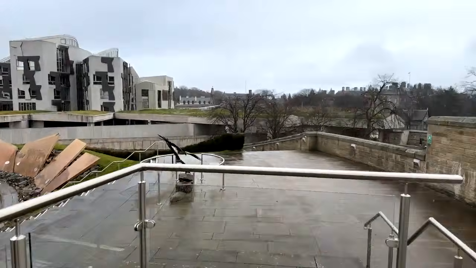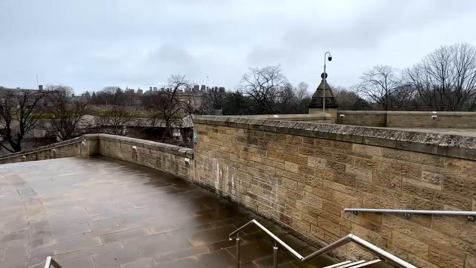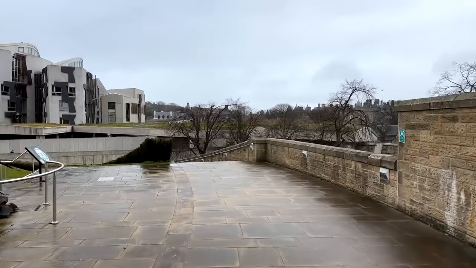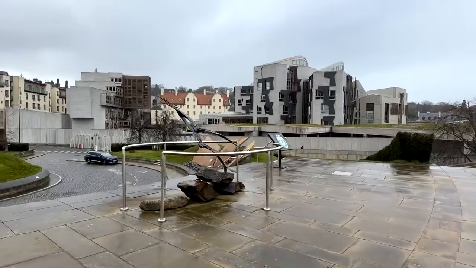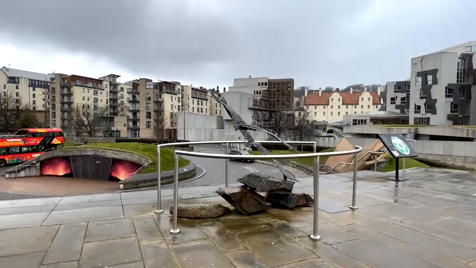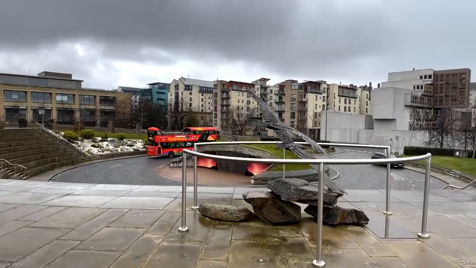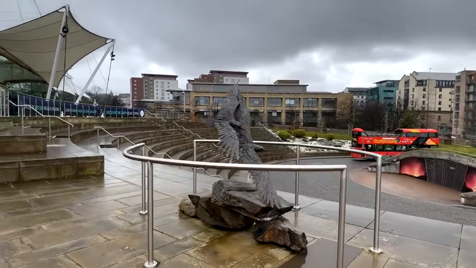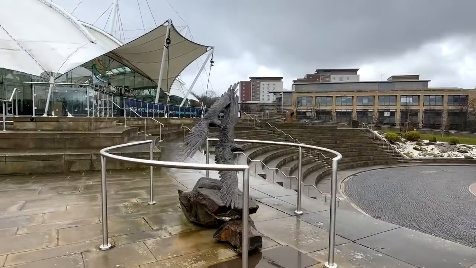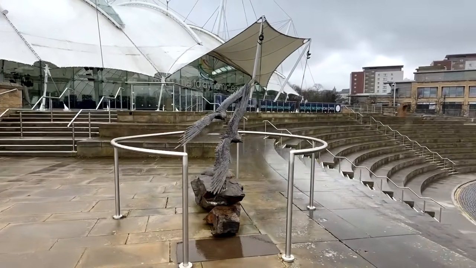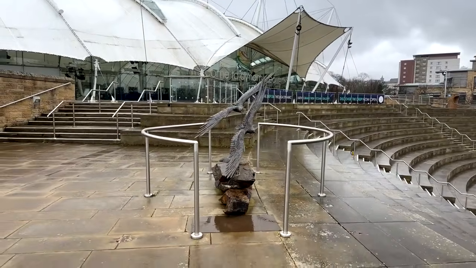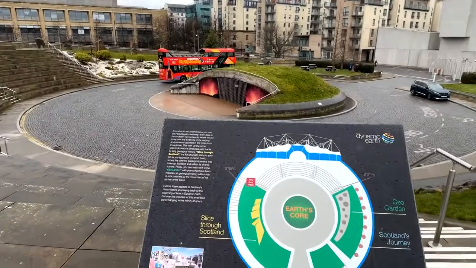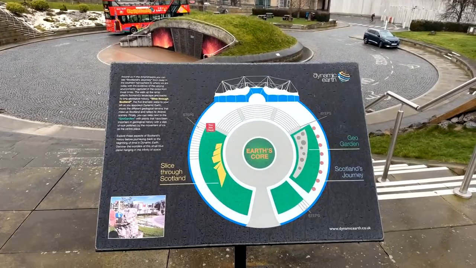So we're just... Sorry, it's raining now. And then we've got this lovely, and again this has had to be protected, we've got this beautiful sculpture of the birds. And here we are, just showing the map again, but you can see we're on the other side.